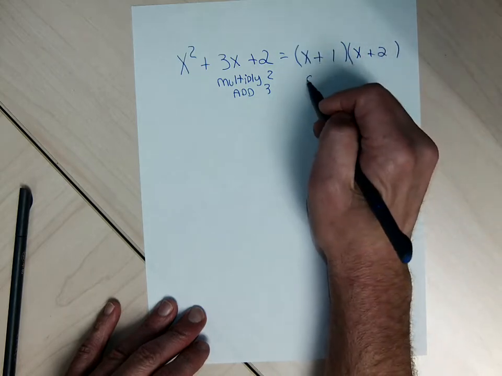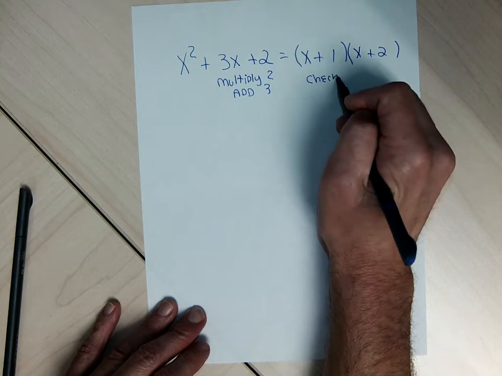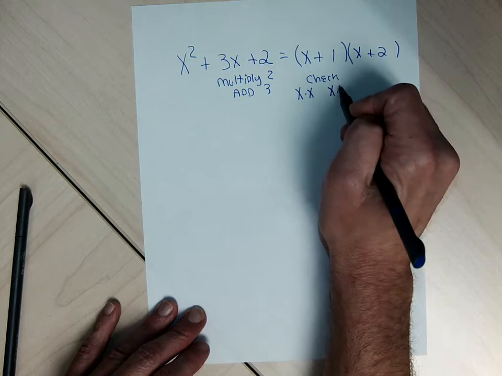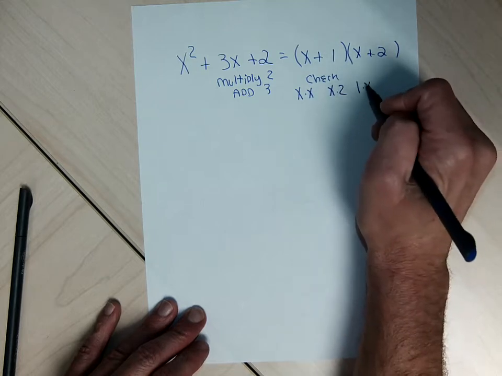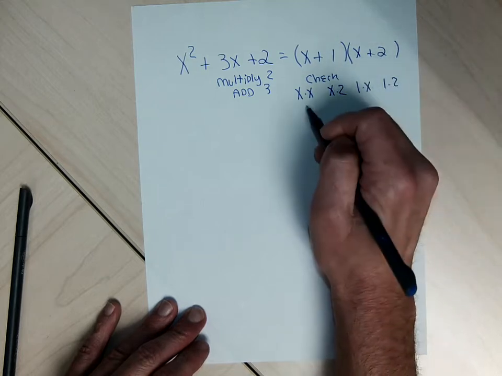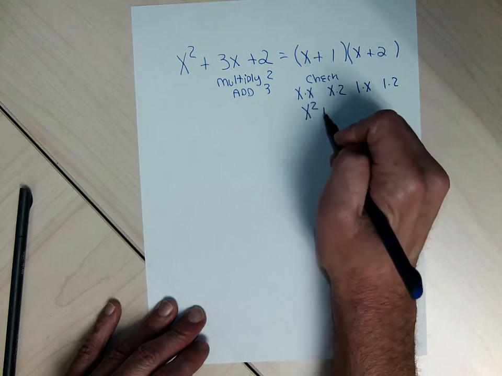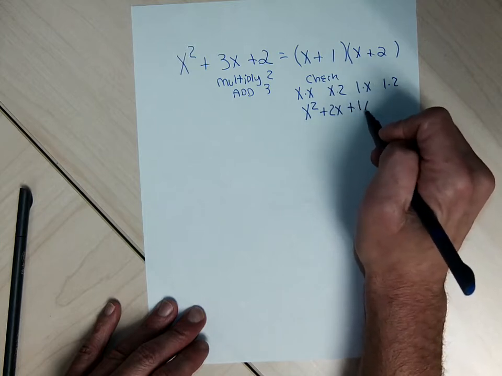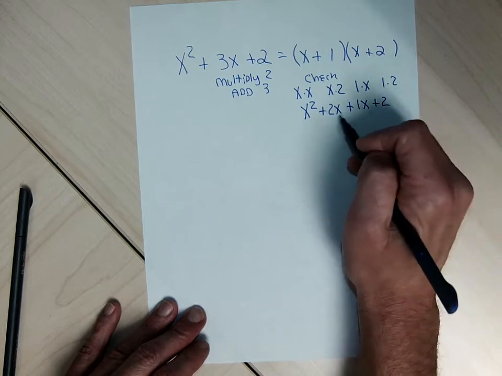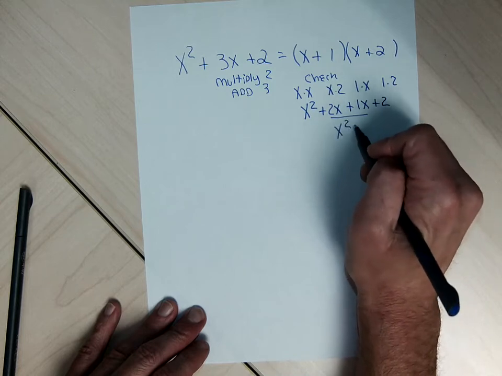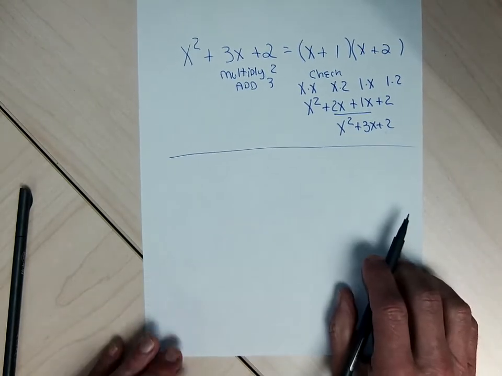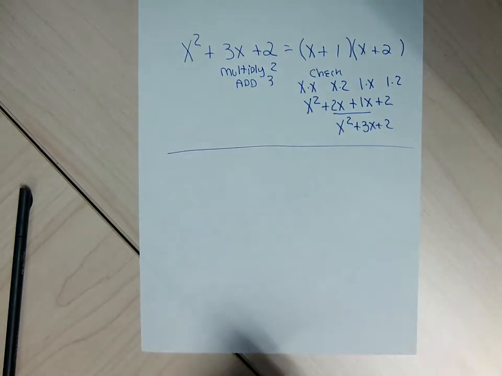I'll show you that this checks. To check this, I'd go x times x, x times 2, 1 times x, and 1 times 2. X times x is x squared. 2 times x is plus 2x. 1 times x is plus 1x. 1 times 2 is 2. I combine these and get x squared plus 3x plus 2. That's basic factoring. And what we're going to do in this last part of section 5.5 is factor with new exponents.